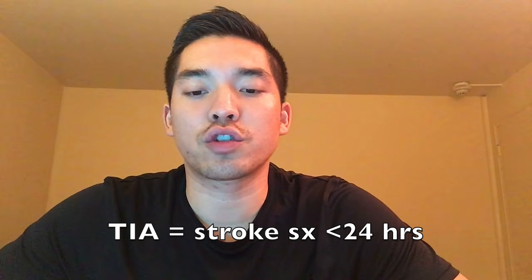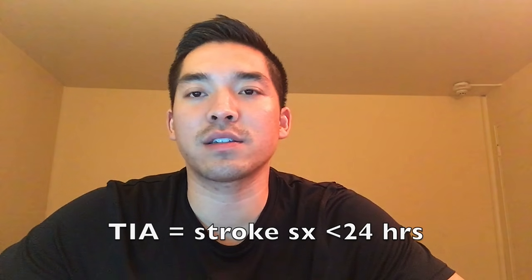You should know the difference between ischemic, hemorrhagic, and TIA. A TIA is basically a stroke that lasts for less than 24 hours and symptoms resolve within 24 hours. And this is reversible because there is no actual infarction of the brain cells. It's basically when the clot resolves or if there's a collateral circulation that perfuses that part of the brain enough to save it in time.